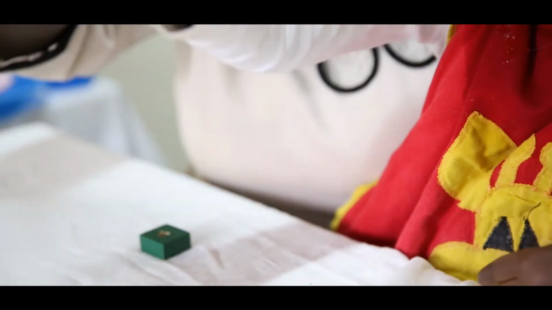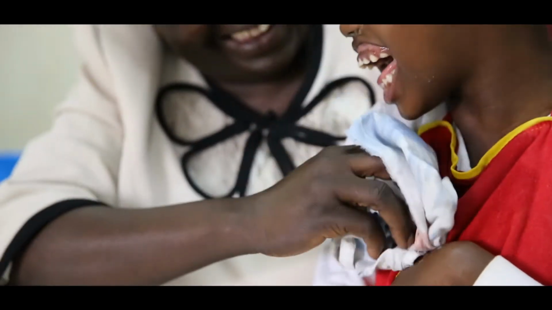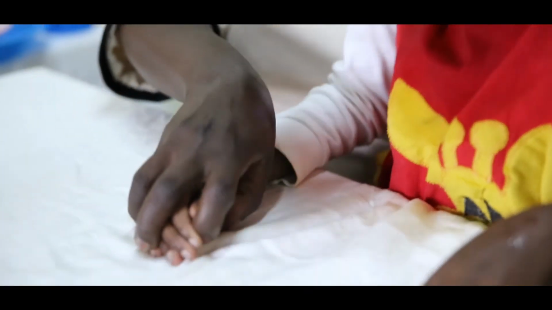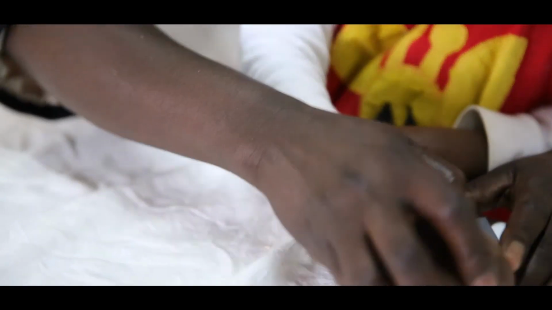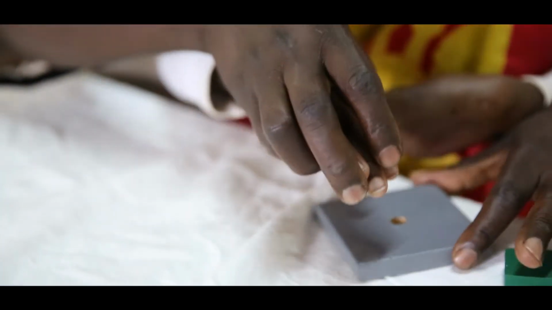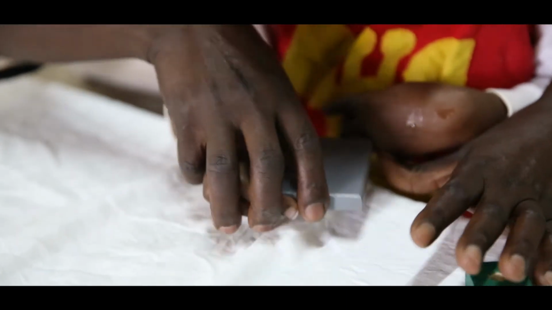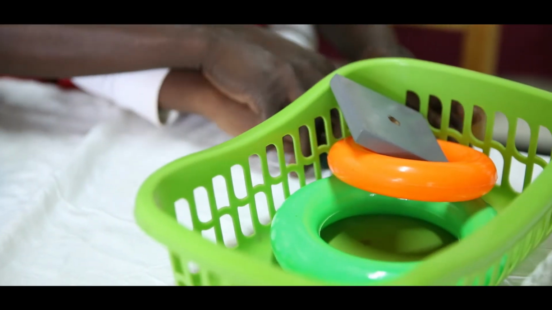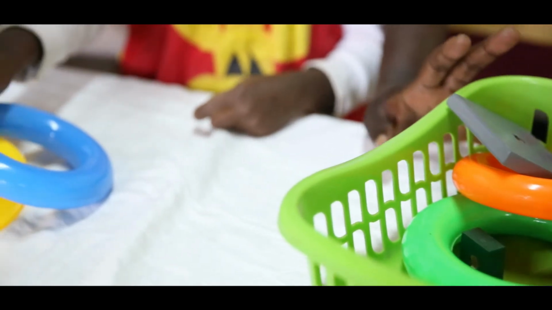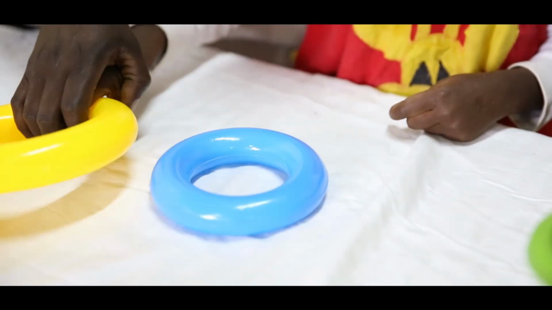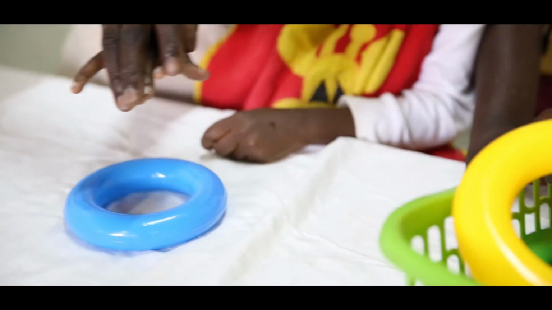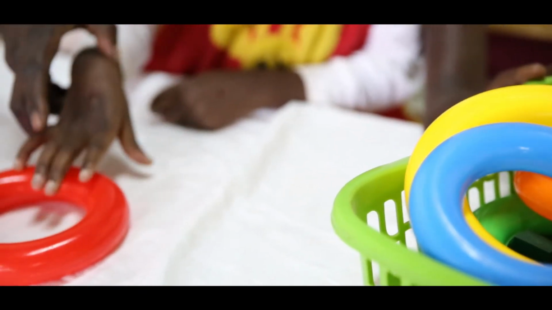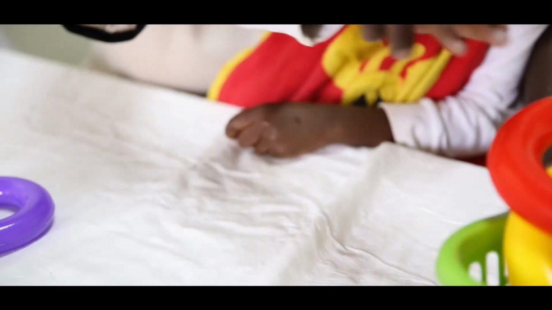The intervener supports the child to identify sizes of different objects. Small. And this one, Faye. Again. Big. Here. Small. Good. We now come to this one. This one looks big. Small. Again. Here. Big.